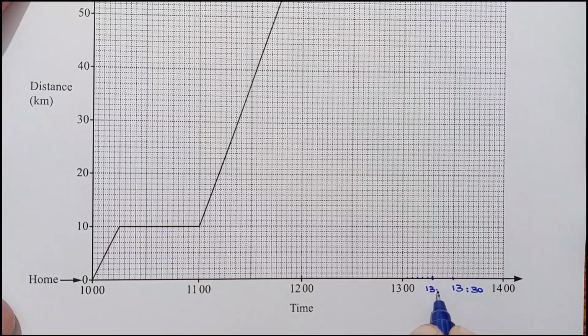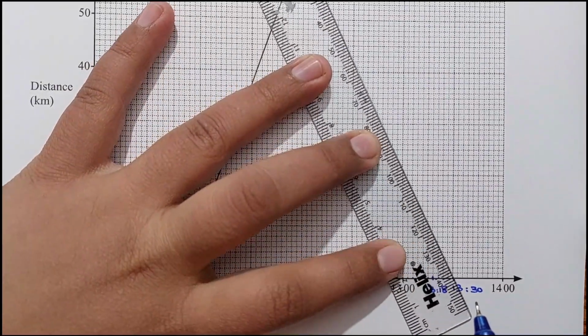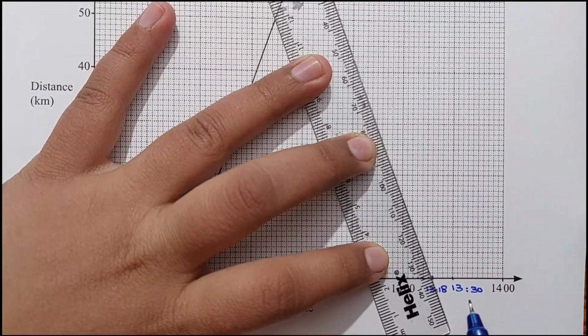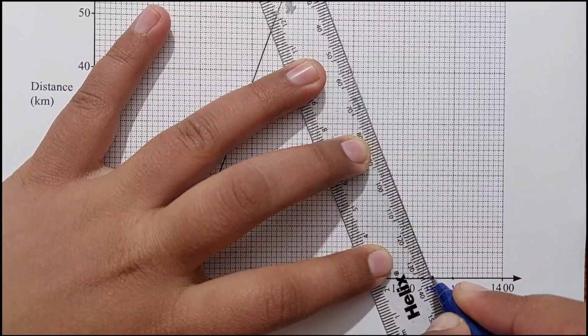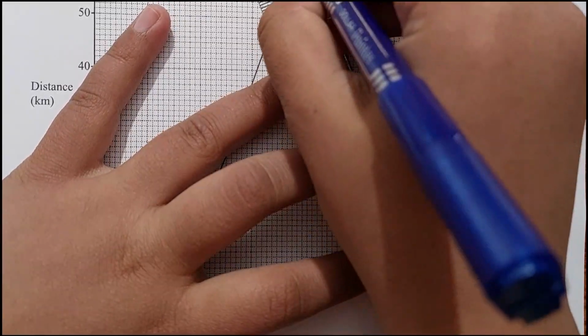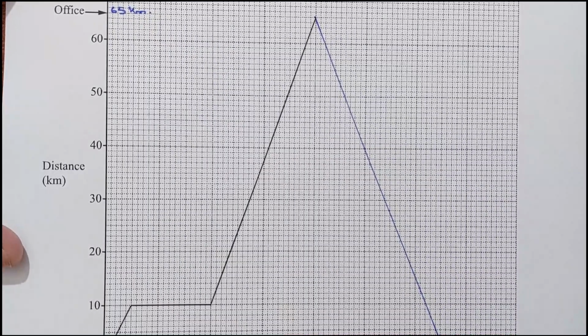This is 13:18. So from office back to home at 13:18. And this is the journey when the meeting is cancelled.